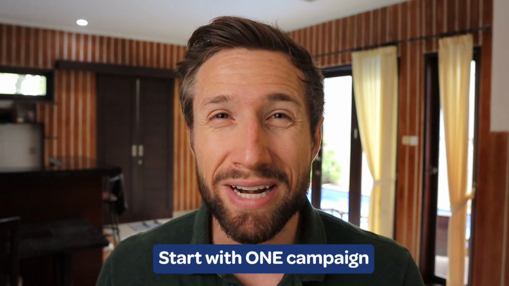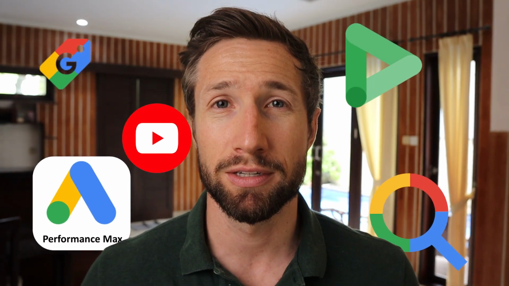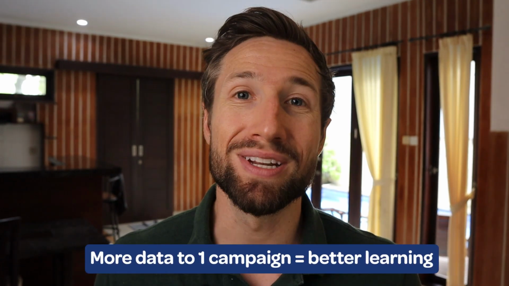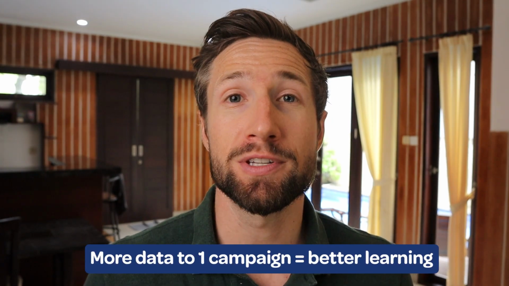unlocking growth. Lastly, when you're starting out and you just have a small budget, it is best to just use one campaign type. Launching multiple campaign types at once, like search, shopping, PMax, display, YouTube, really spreads your budget out too thin. And when that happens, your performance slows down. It becomes harder for you to know what's working, and it takes a lot longer for Google to optimize. One focus campaign gives Google the data it needs to improve performance and drive more results. Keep it simple, focus your budget, let Google do its job.